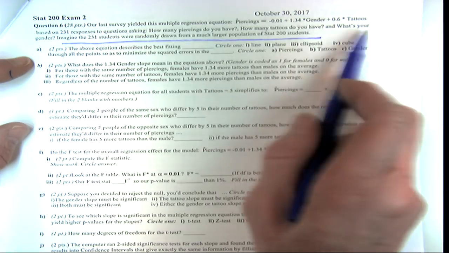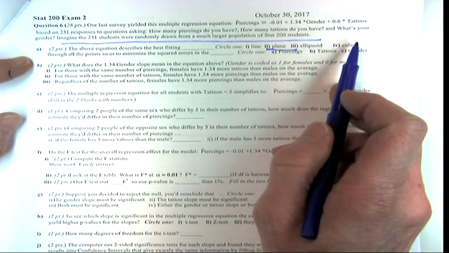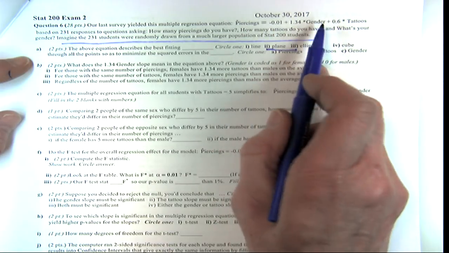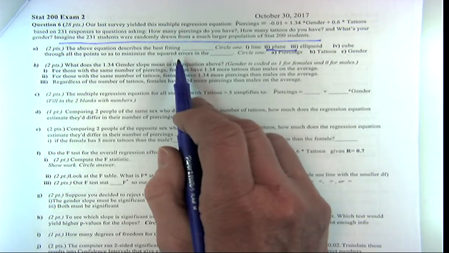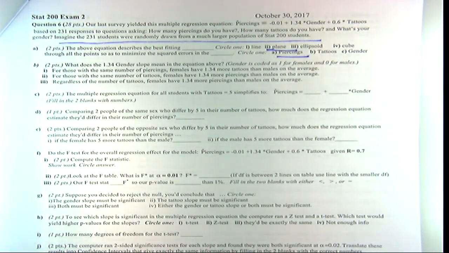Well, it's an equation for a plane. Think about it. Three points determine a plane. You have a piercing, a gender, and a tattoo count for people. Three points determine a plane. And it's the best fitting one to minimize the squared errors in Y, so in the piercings.